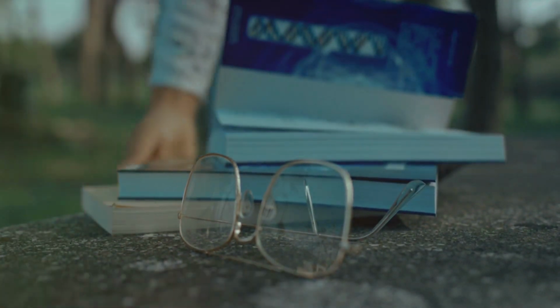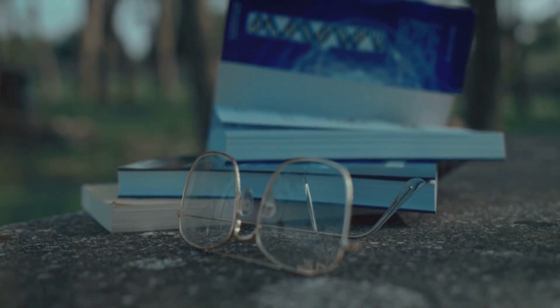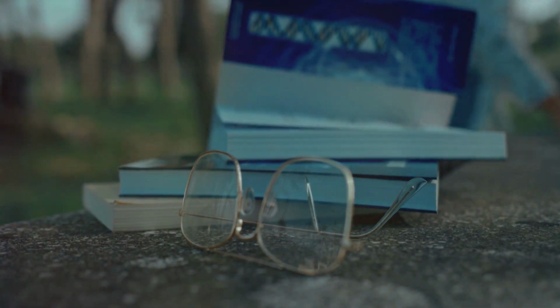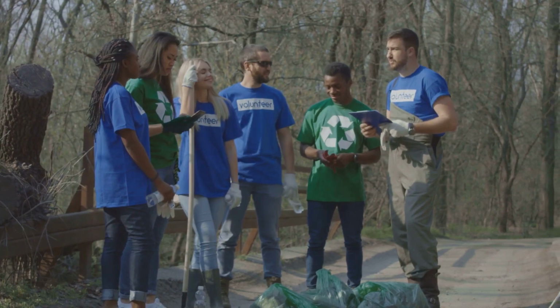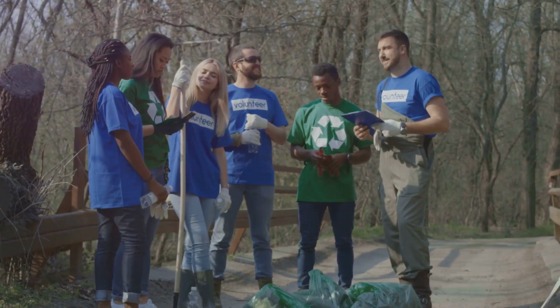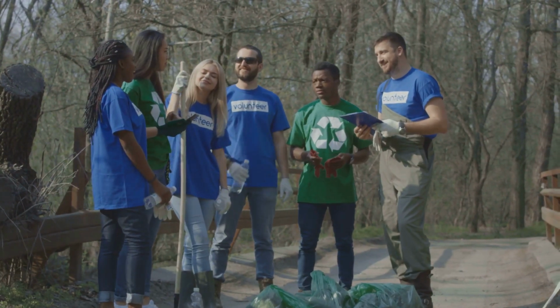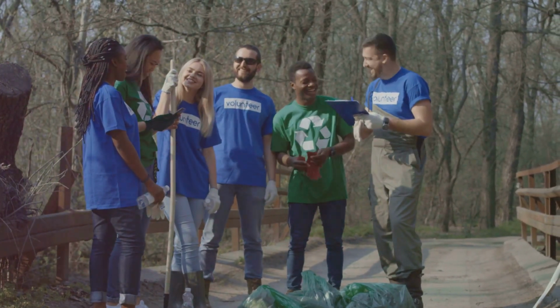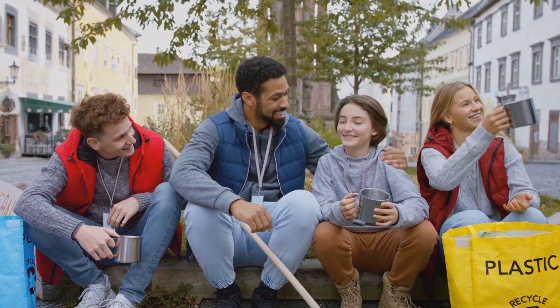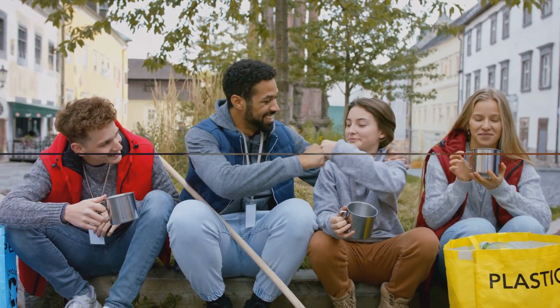Additionally, money can provide the means to support and participate in community events, charities, or local projects. These opportunities not only allow you to give back, but also to connect with like-minded individuals, fostering a sense of community and shared purpose. So, money can open doors, but remember, it's what you do with those opportunities that counts.